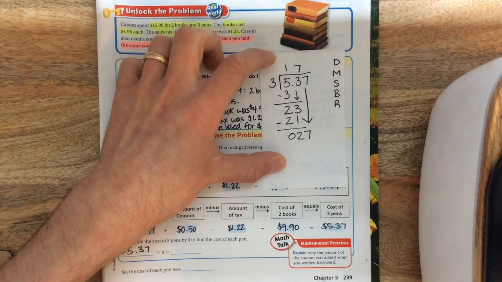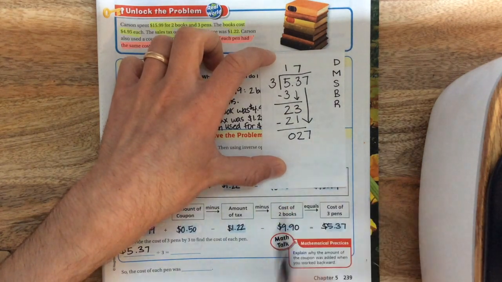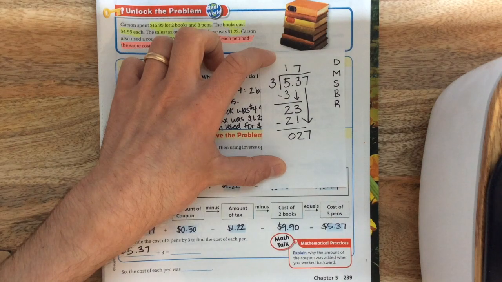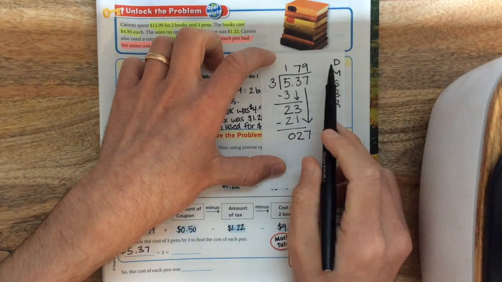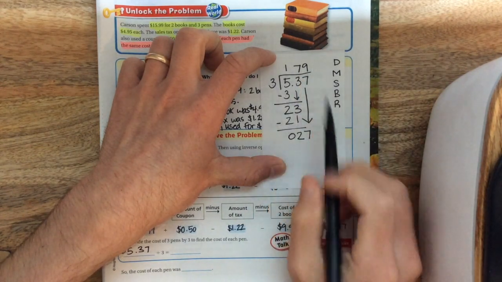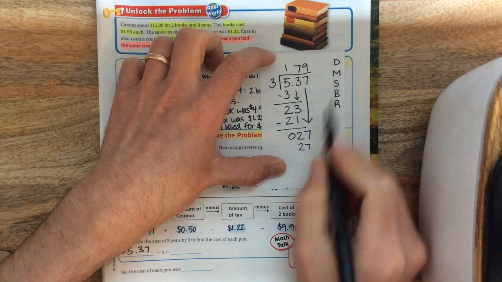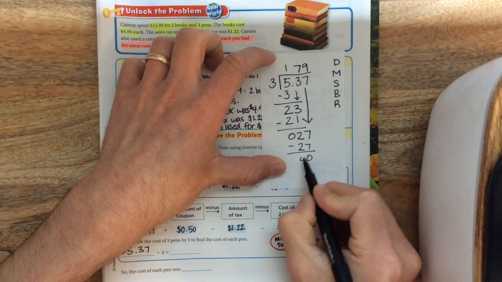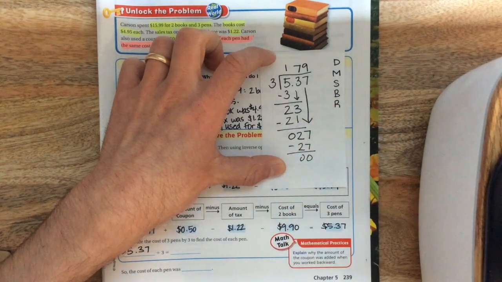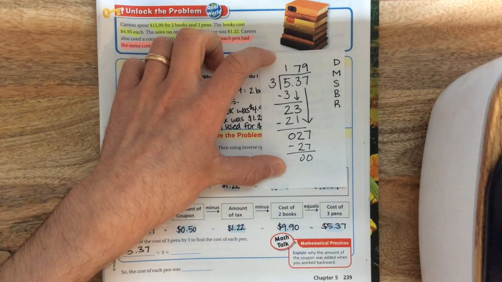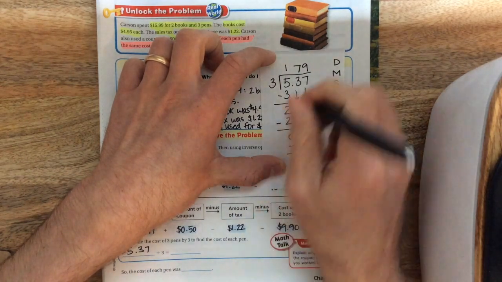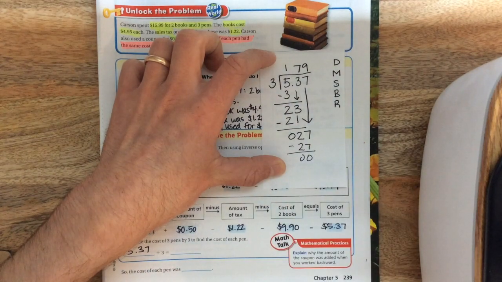Another fact family that I love is 9s. And I, right off the bat, recognize that 3 can go into 27 9 times. So that was my division step. Multiply. 3 times 9 is 27. Subtract. 0, 0. Bring down. Well, there's nothing to bring down. Repeat. I don't need to repeat because I have a 0 right here. Now I need to place one more thing, and that is my decimal point. I need to add my decimal point in.